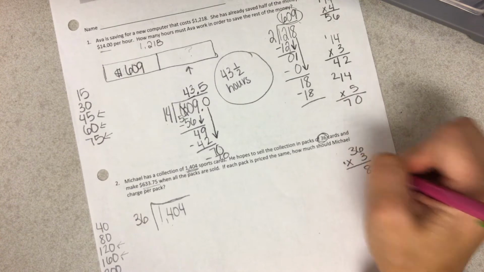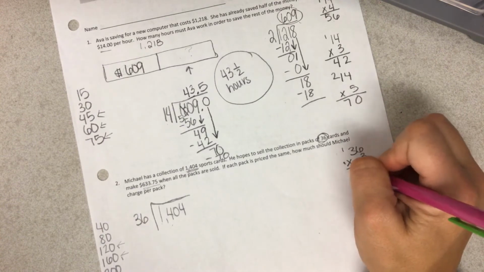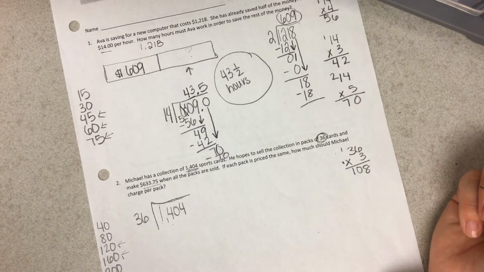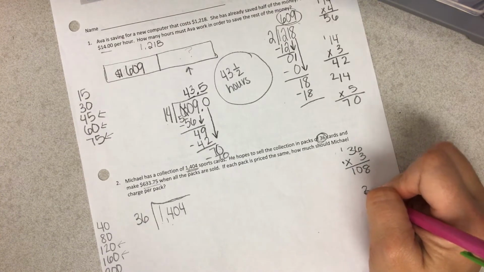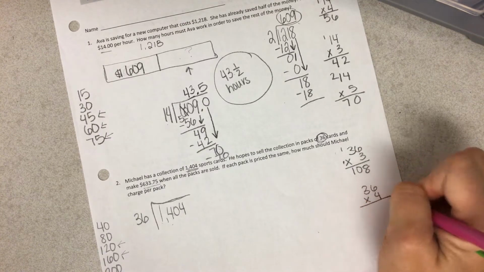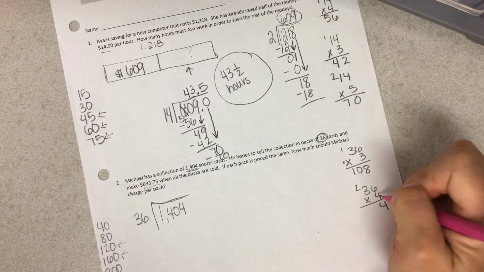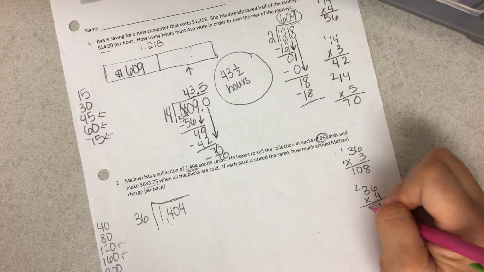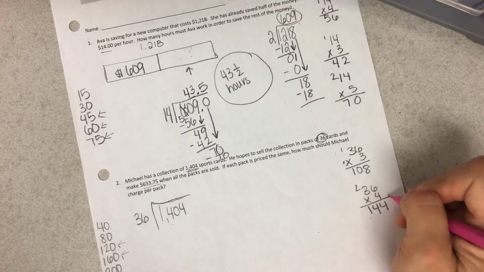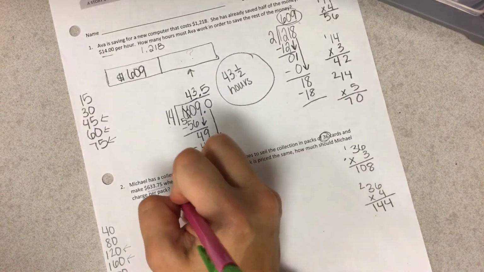6 times 3 is 18. You know what? I'm going to actually check 36 times 4. Okay. So I'm going to get 4, carry my 2. 3 times 2 is 12 plus 2 more. Okay. So 4 does go over, so it wouldn't be 4. So it would be 3.